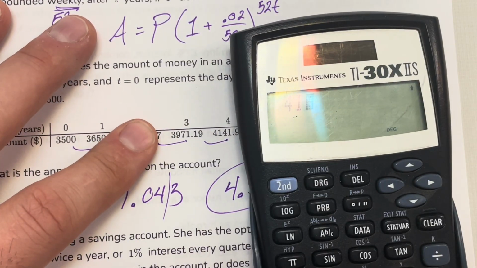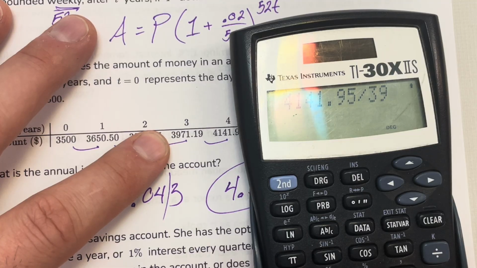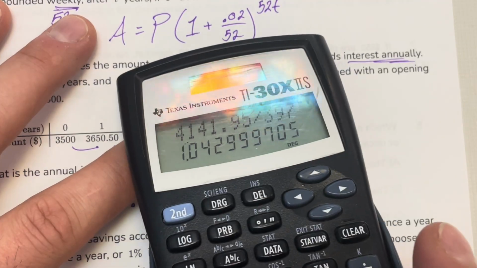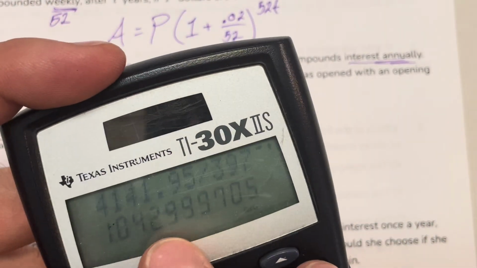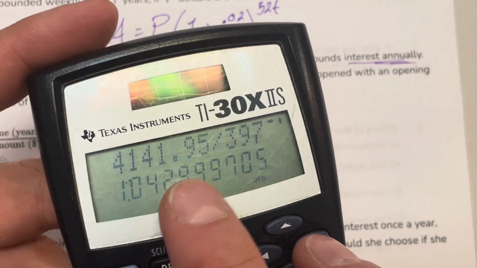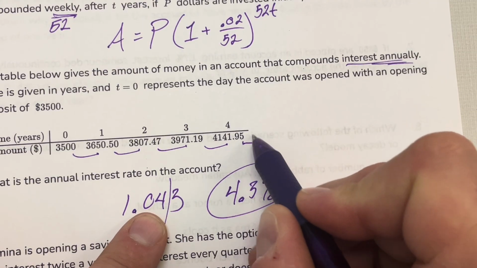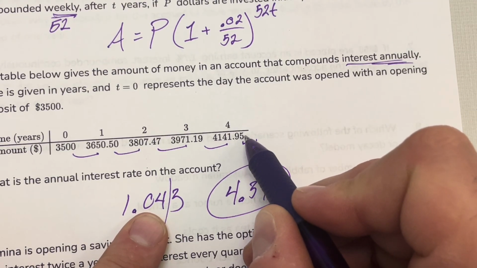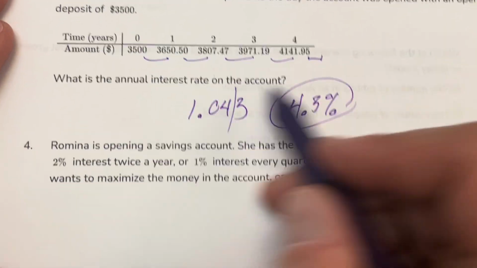So 41.95 divided by 3971.19. Boom. The same decimal? Yes. Now, there's a little rounding error here. Why isn't it the exact same number as what we got before? That's because there are pennies here. There should be a fractional amount of a penny, but we're not even minting pennies anymore, so let's not bother with that.